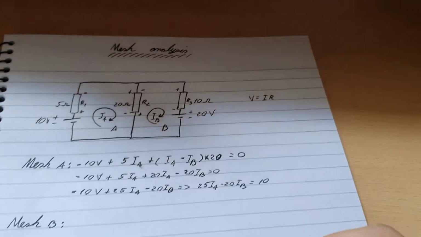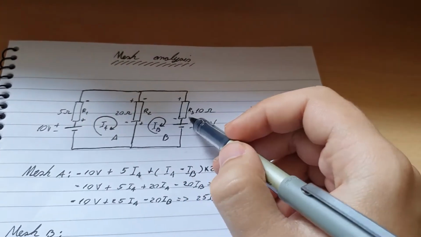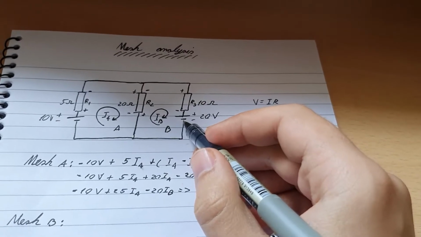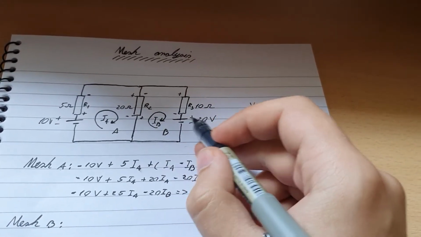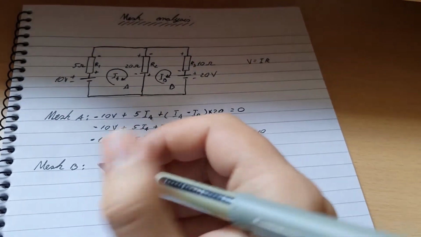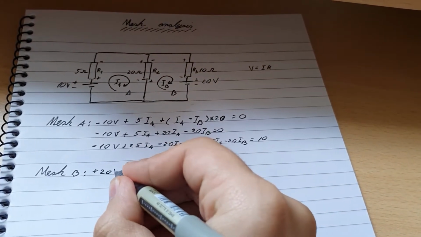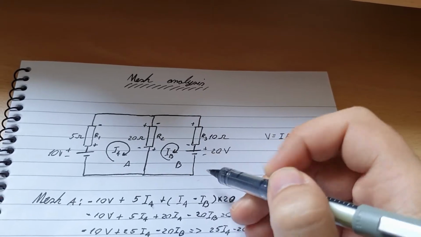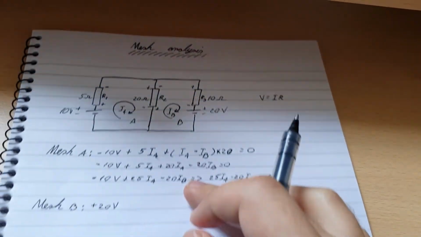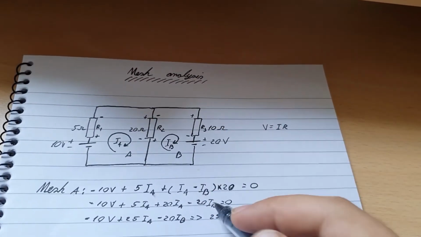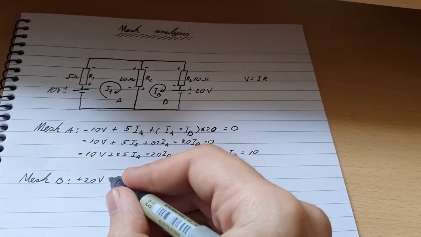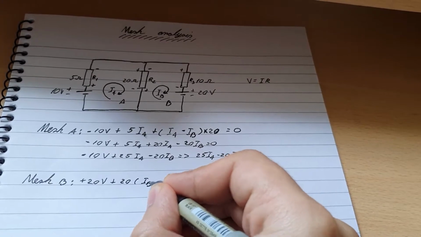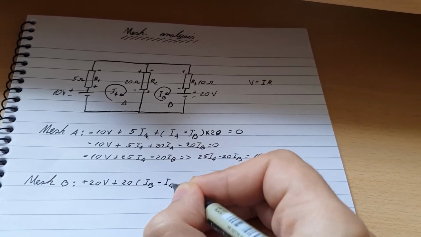Let's see. So for mesh B we already notated them. So let's start with the voltage source because that'll be easier. Because it goes in this direction, then the voltage will be a positive, so it'll be plus 20 volts because the current flow goes from the positive to the negative. And the same for this one. Now we do it the reverse. We write plus 20 and this time we do IB minus IA.